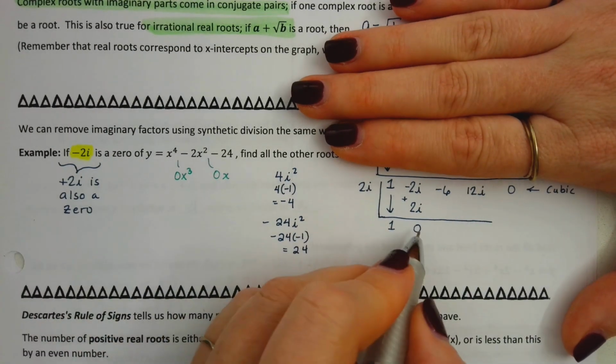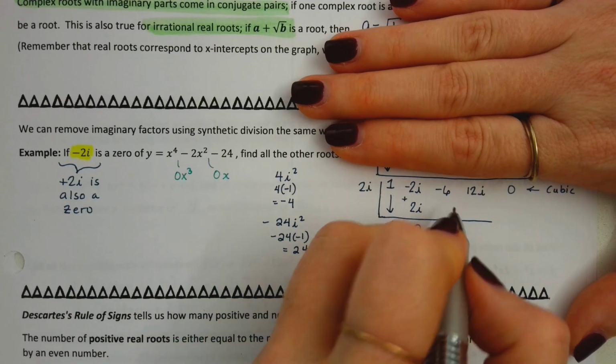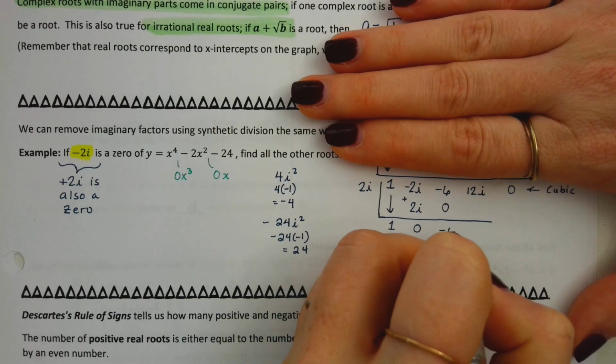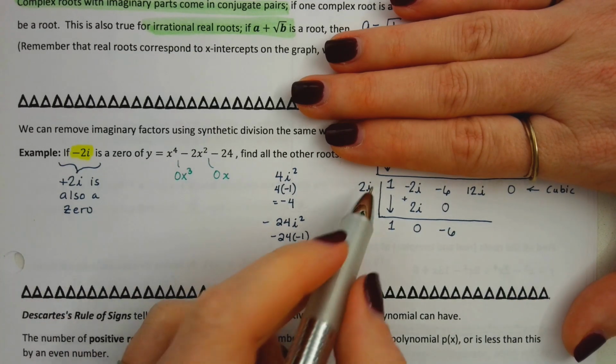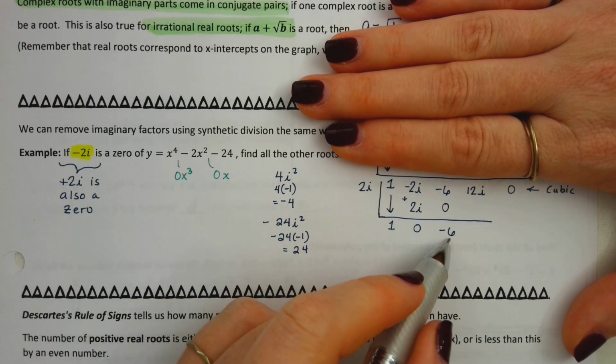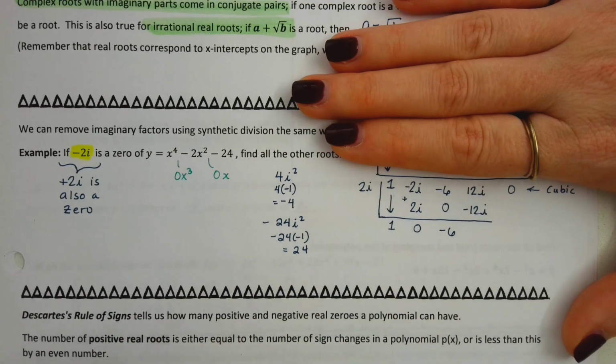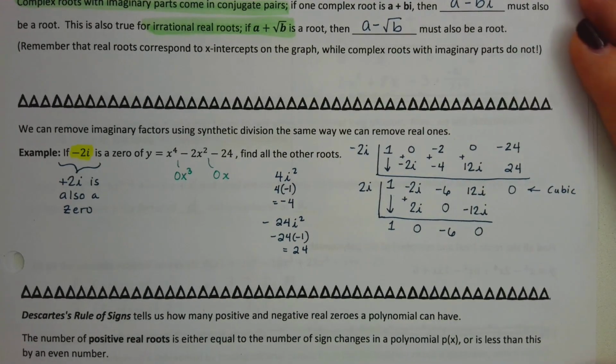Then we're going to multiply. 2i times 0 is 0. We're going to add those two to get negative 6. We're going to multiply. 2i times negative 6 is negative 12i. And when we add those, what do we get? 0, which again we should get 0 because they literally told us, hey, it's a root.